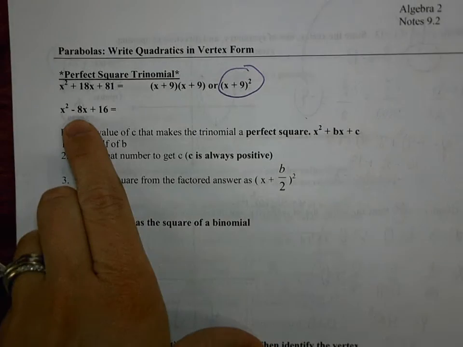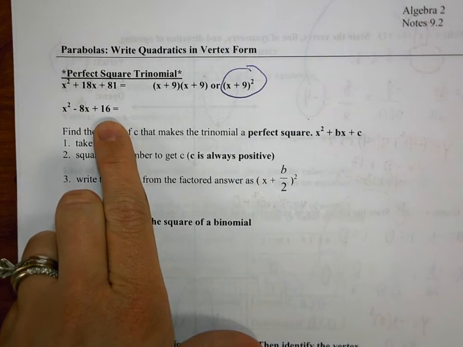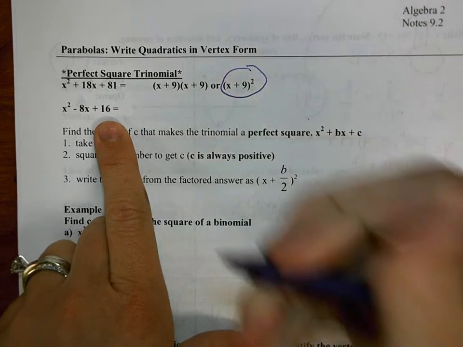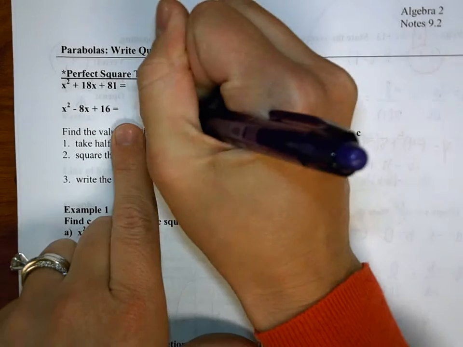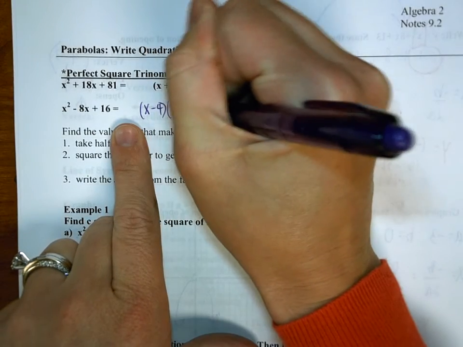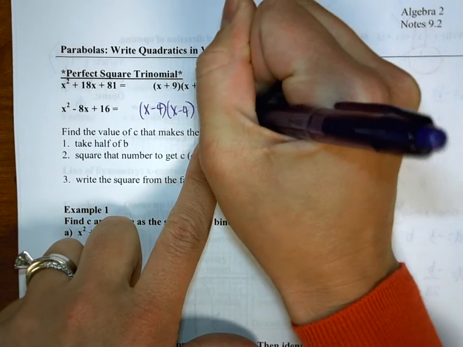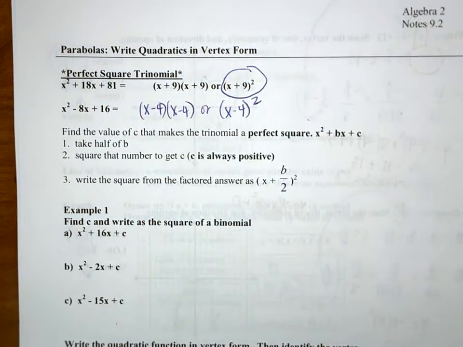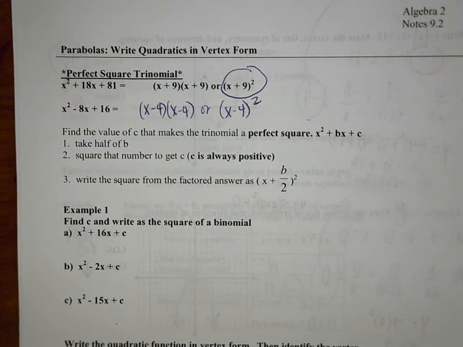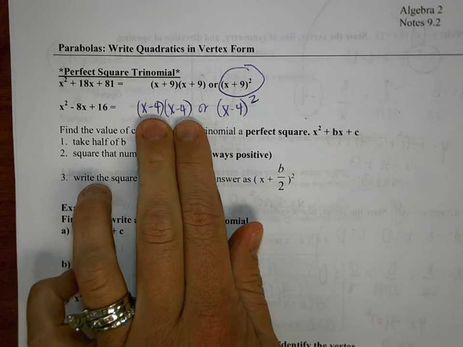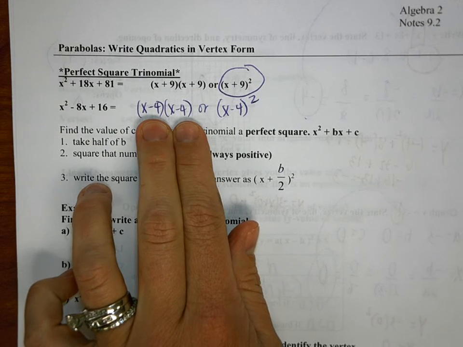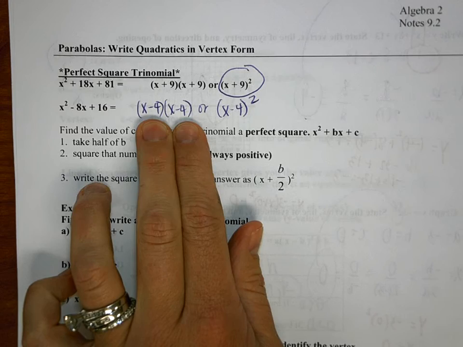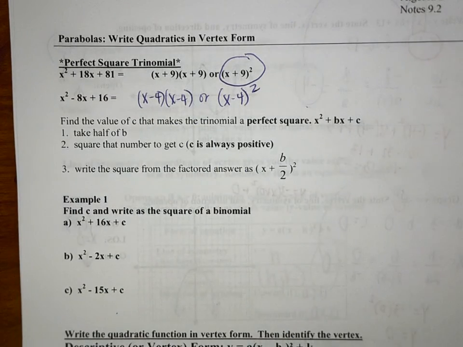How could I write x squared minus 8x plus 16 as a perfect square? Good. This factors as x minus 4 times x minus 4, which is really x minus 4 squared. Do we all agree with that? Okay, because those add to be negative 8 and multiply to be positive 16, because a negative times a negative is a positive.